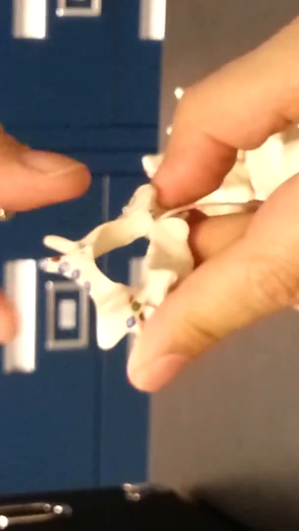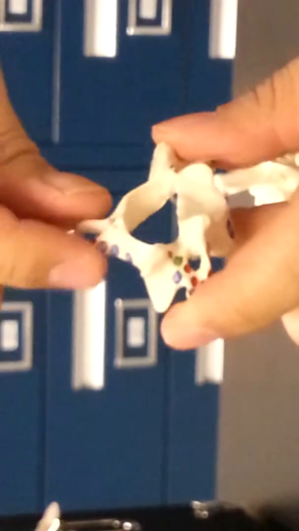And you see this is called the bifid, which is branching. You see the spinous process branching. So number one, the foramen is larger than the body. Number two, transverse foramina. Number three, you see this is dividing. The spinous process or the spine is dividing.